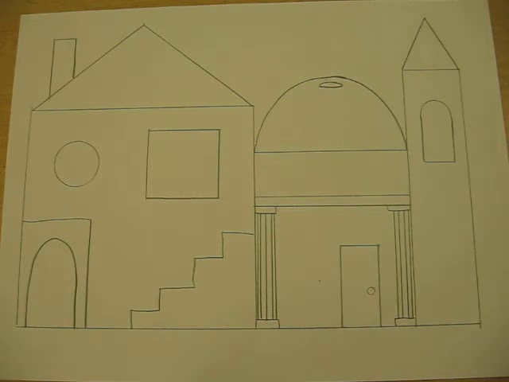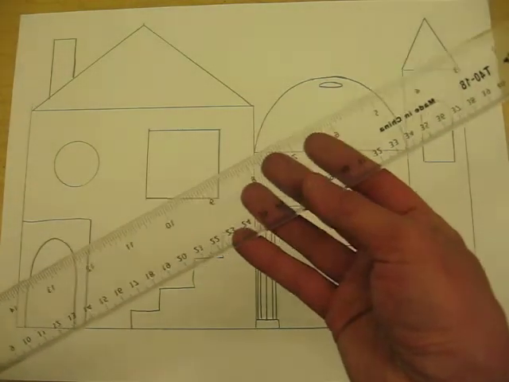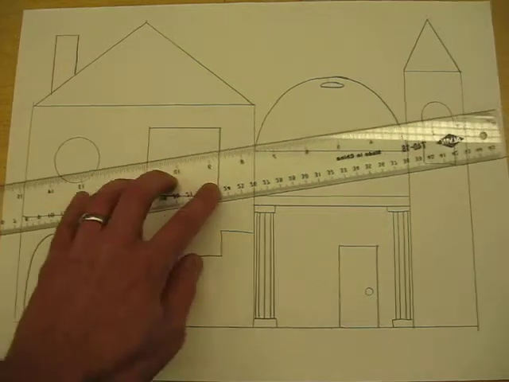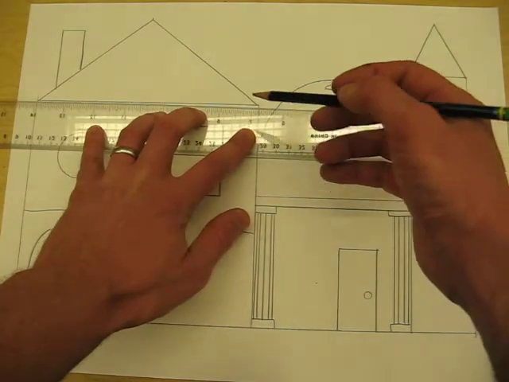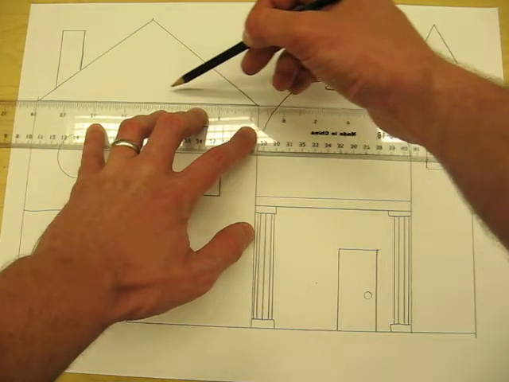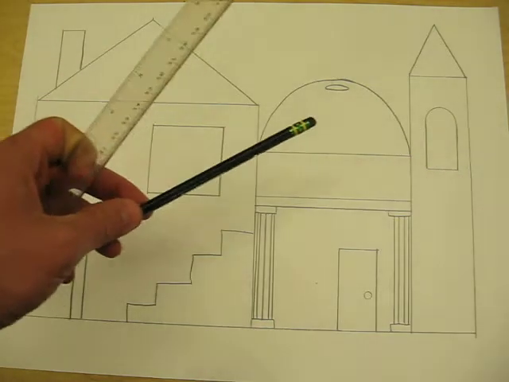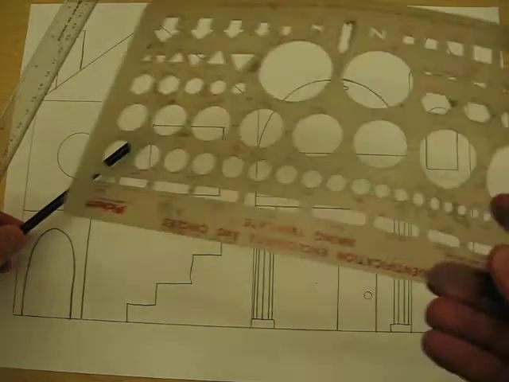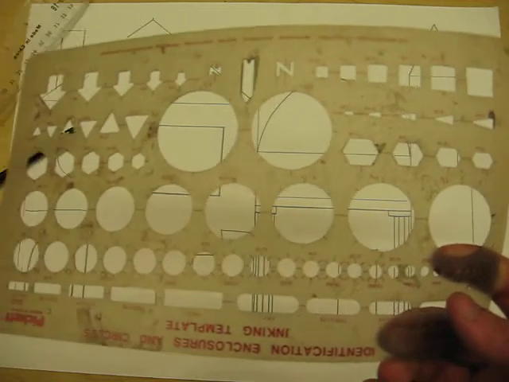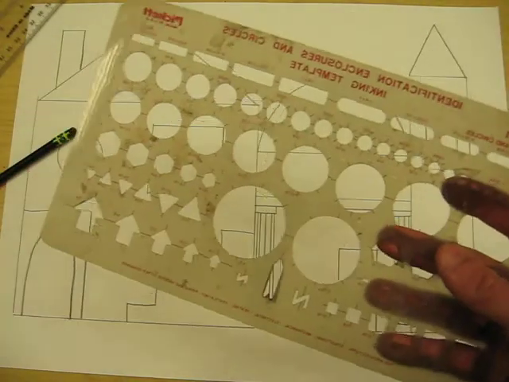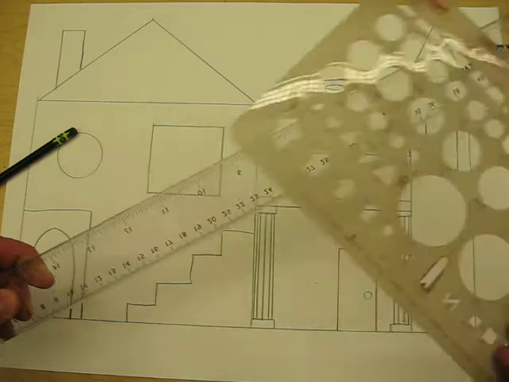Well, normally when we draw buildings, you know, we want everything to be really straight and perfect. So we use a ruler, right? This is a ruler. And you got to hold it down, you know, with one hand, keep it really still. It's hard to do. Draw with the other hand with the pencil. And sometimes when we want different shapes, you know, we use a stencil. You guys are architects now, so you use all these cool stencils and rulers and pencils, and you make your lines really perfect now.